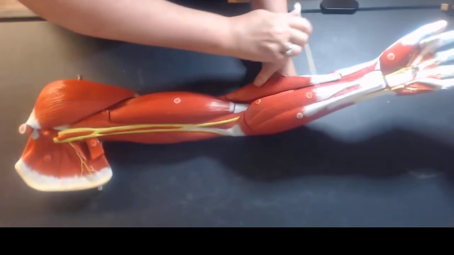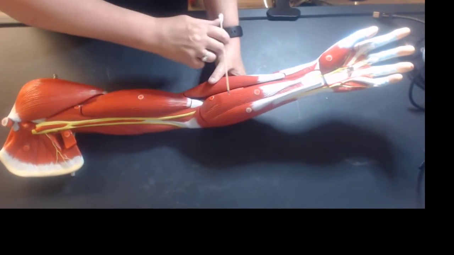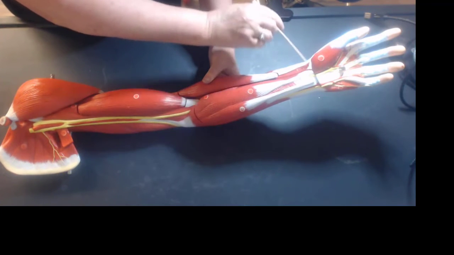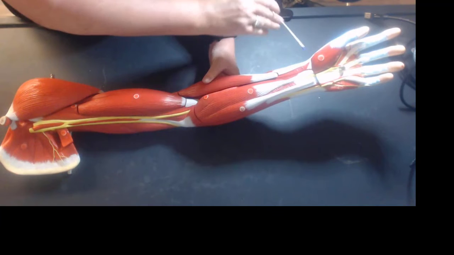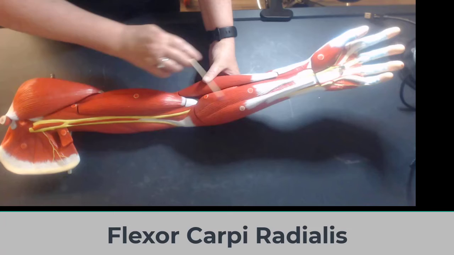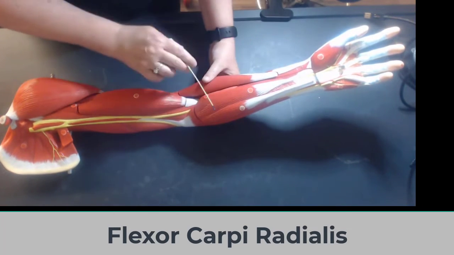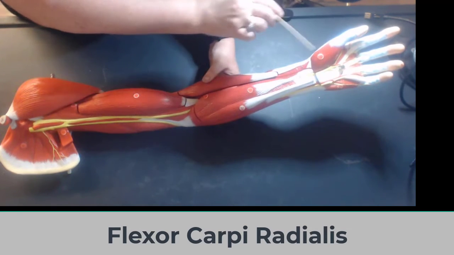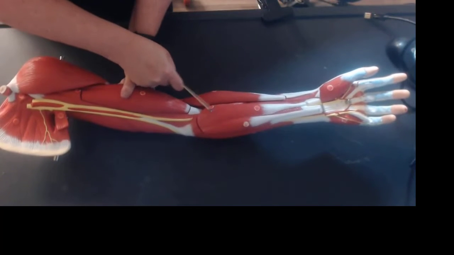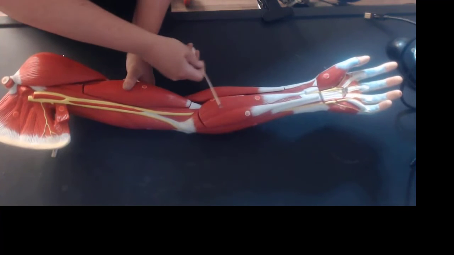This next muscle is a muscle of the forearm. It's on the anterior portion, so it is a flexor. What is it going to flex? It's going to flex the wrist, or the carpi. What side is it on? It's on the radial side, the side of the radius. So this is the flexor carpi radialis. Here's the pronator teres. This is the flexor carpi radialis.